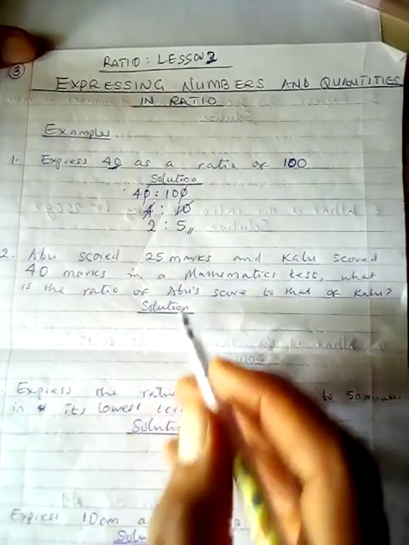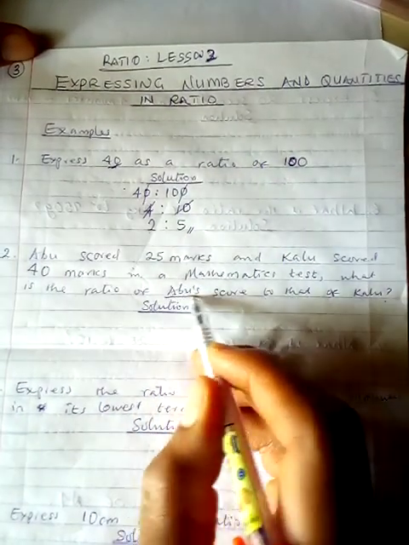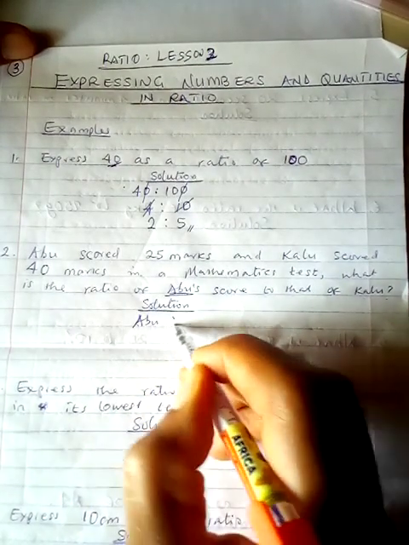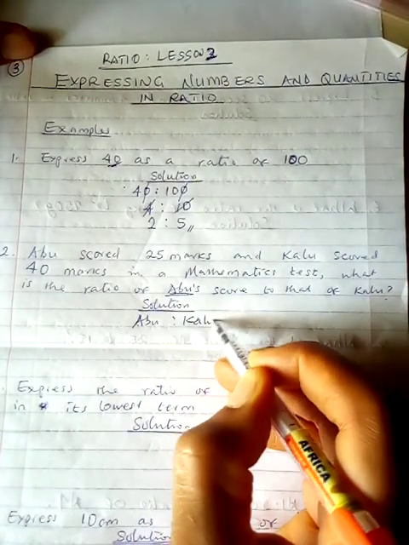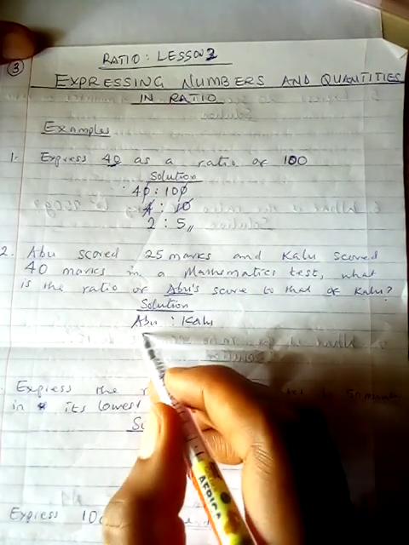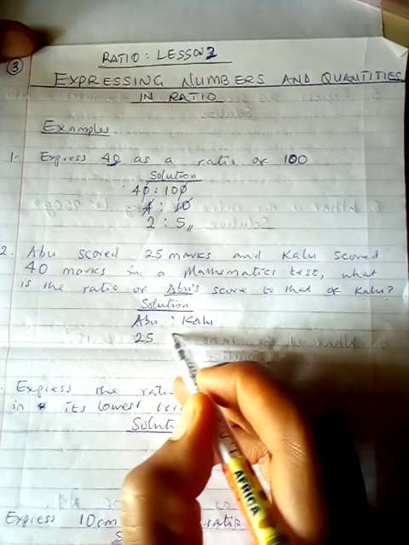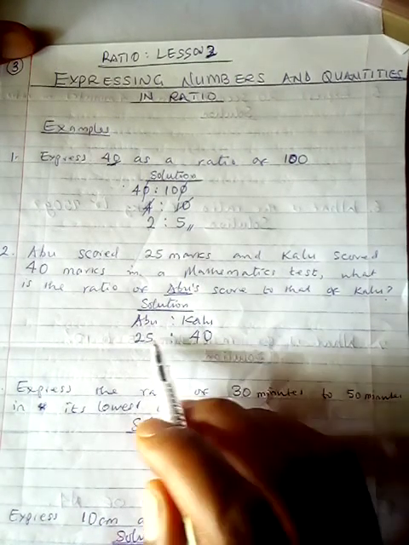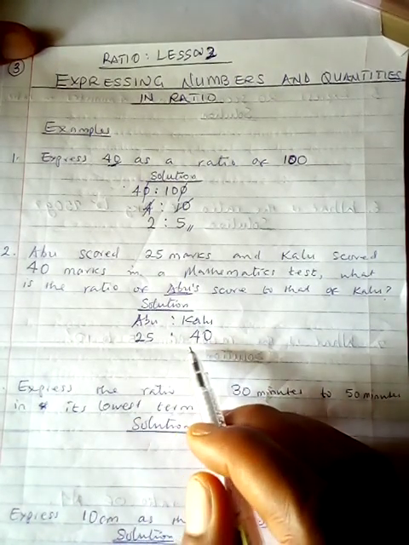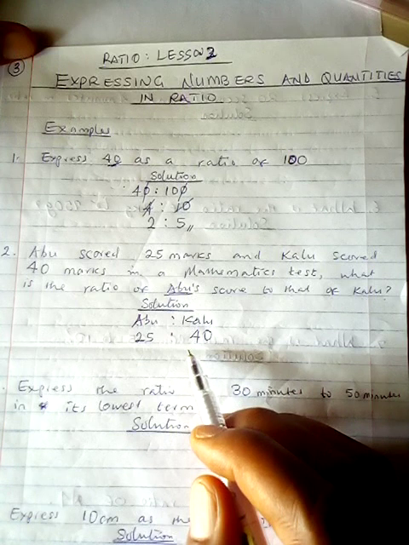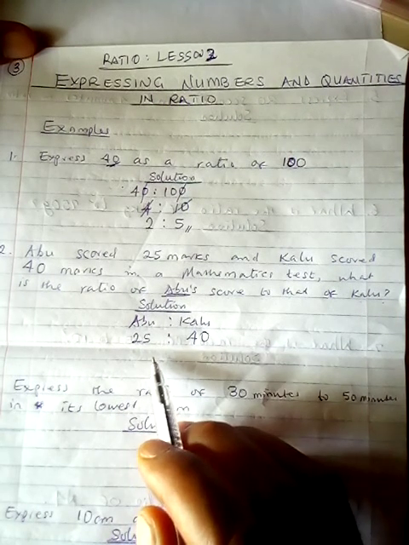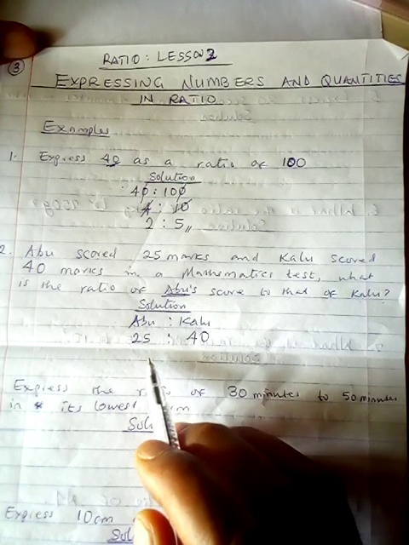Now, we are finding the ratio of Abu to Carlo. That is Abu ratio Carlo. What is Abu's score? Abu scored 25, and then put your ratio, and Carlo scored 40. Now we're going to simplify this ratio to the lowest term, because ratio must always be expressed in the lowest or simplest form. That is very, very important, and that's what we emphasized in the first video.